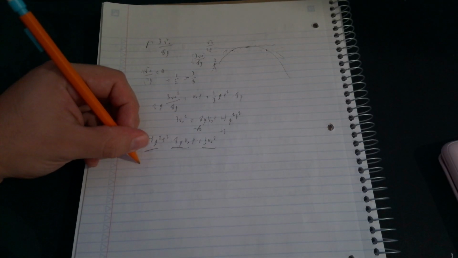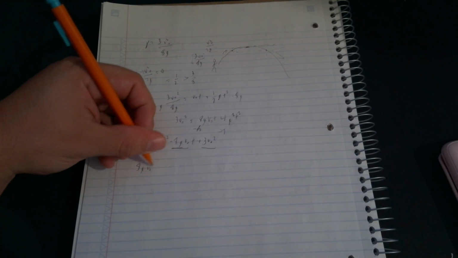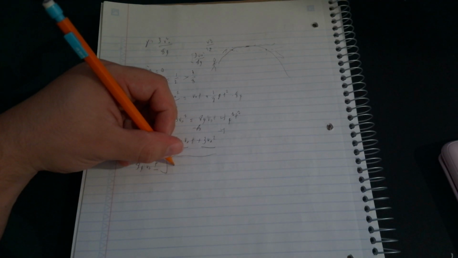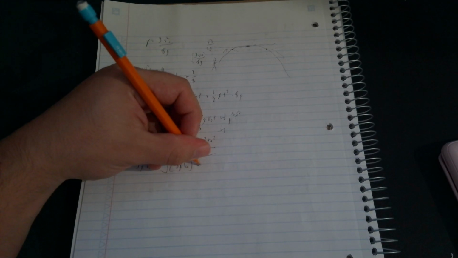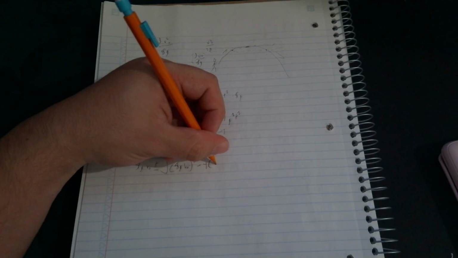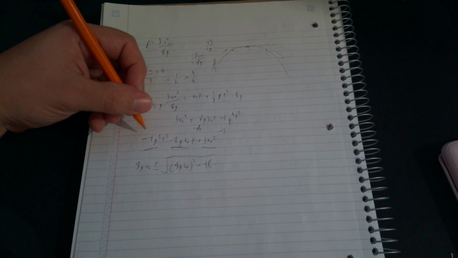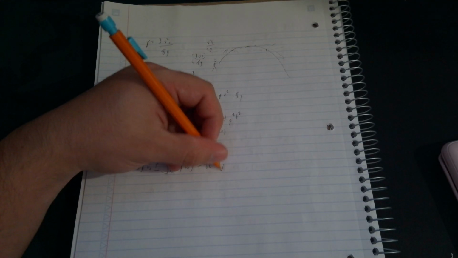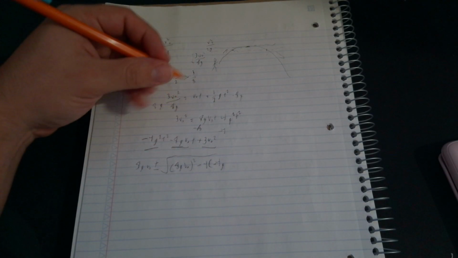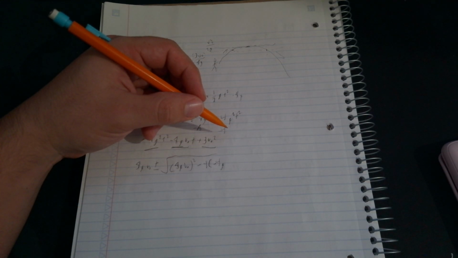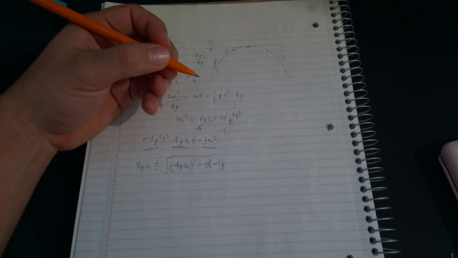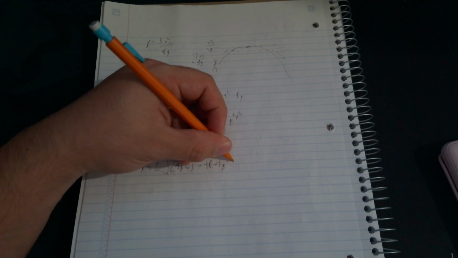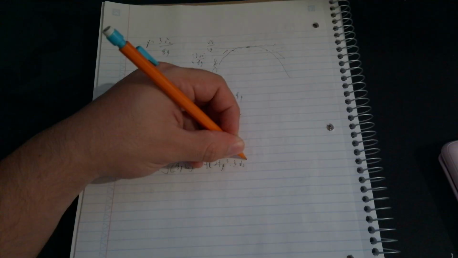So negative, it's going to be positive. So 8g velocity initial plus or minus the square root of 8g velocity initial squared minus 4 times, well, we have negative 4 over here, negative 4g squared times 3 velocity initial squared.